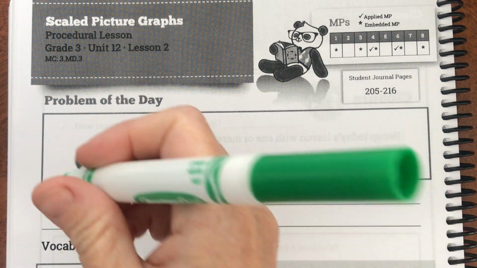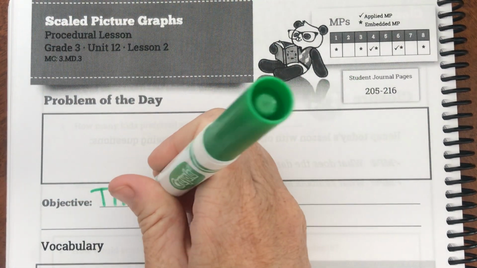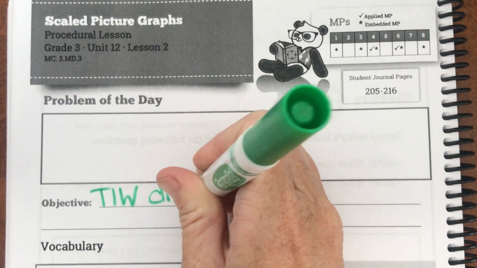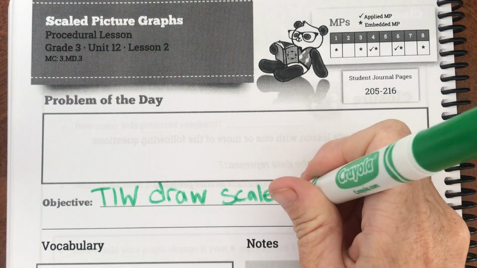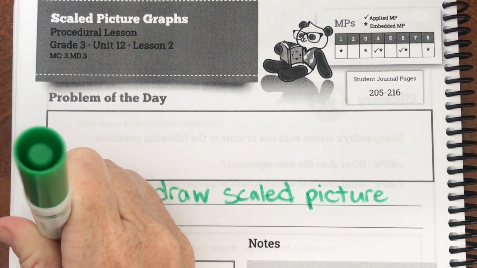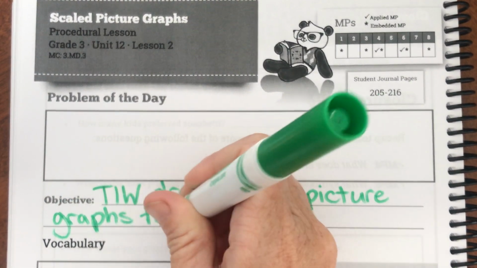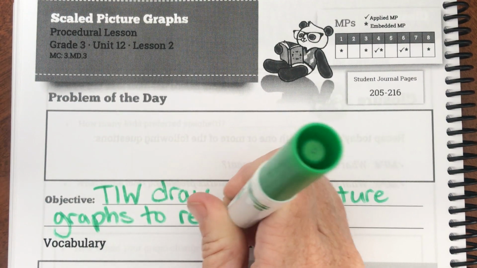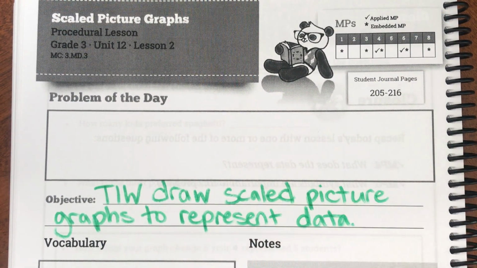So for the objective or goal, it's going to be: today I will draw scaled picture graphs to represent data. Okay, so exactly the same.